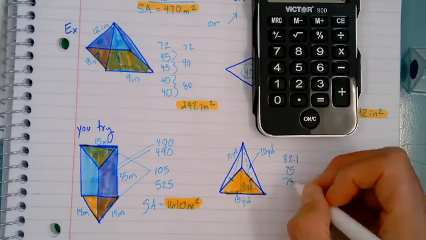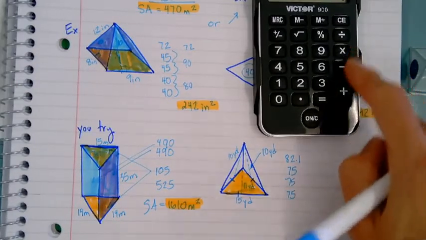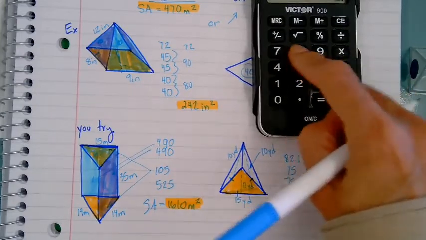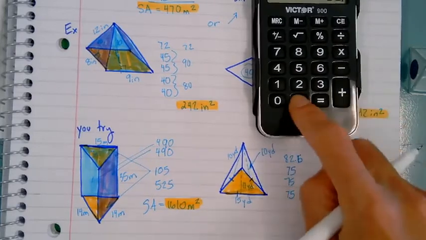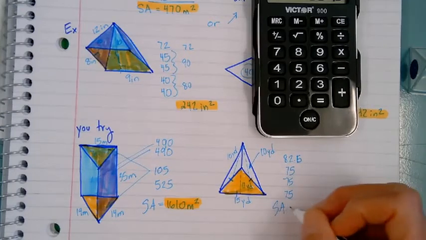So you're just going to add it up. I'm going to multiply 75 by 3 and then add 82.5. So the surface area is 307.5 yards squared.